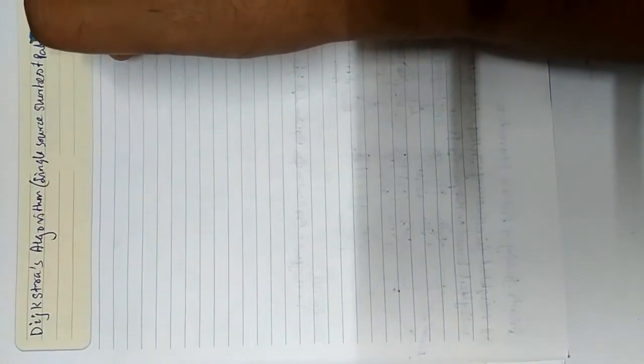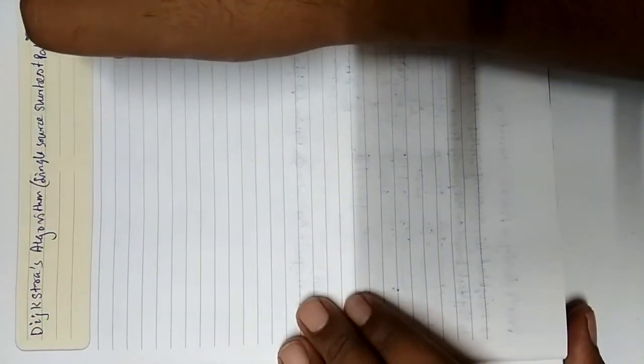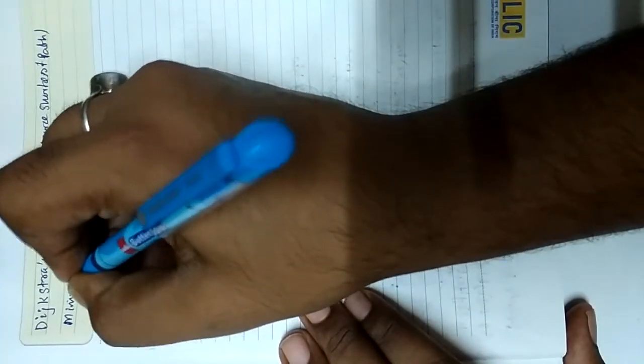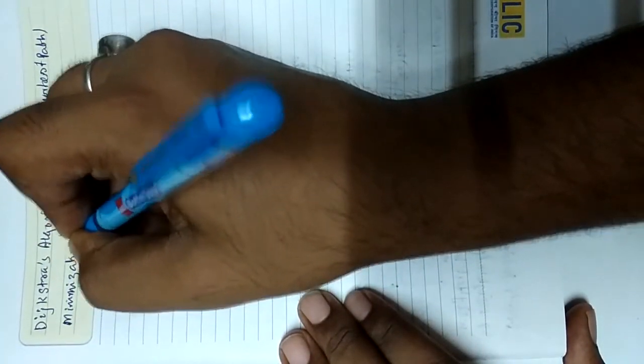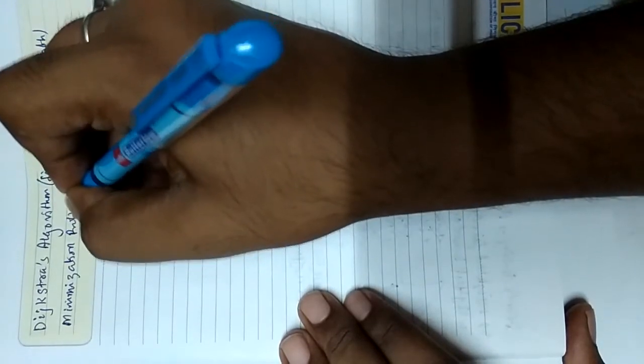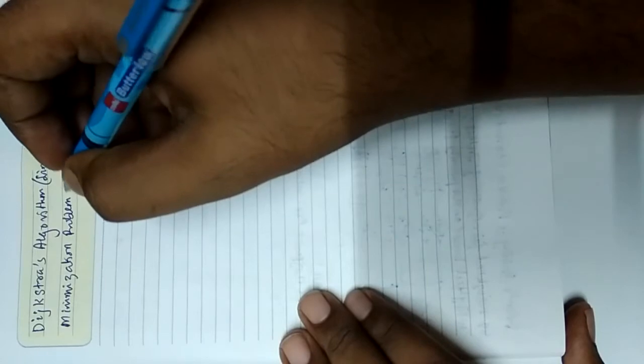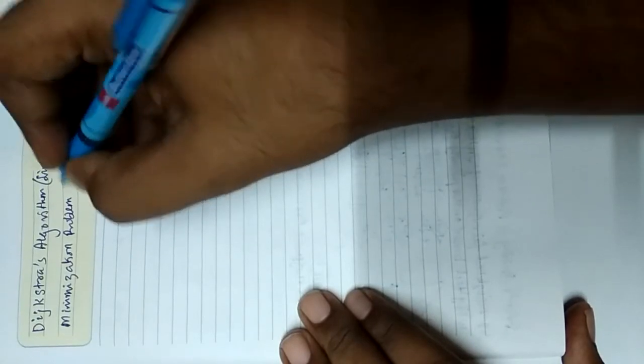It falls under the single source shortest path algorithms. Basically, it is a minimization problem. And since it is a minimization problem, we can say that it is basically nothing but an optimization problem.